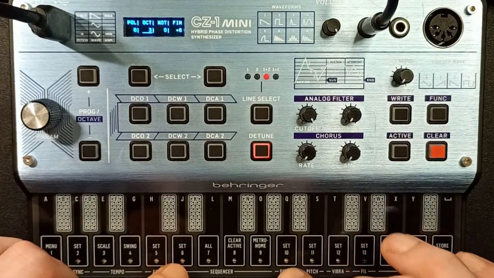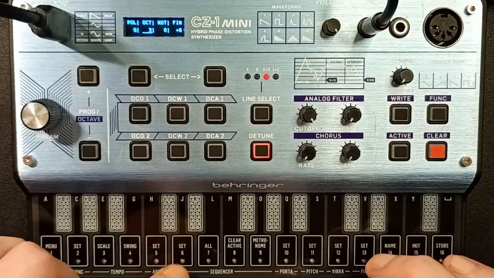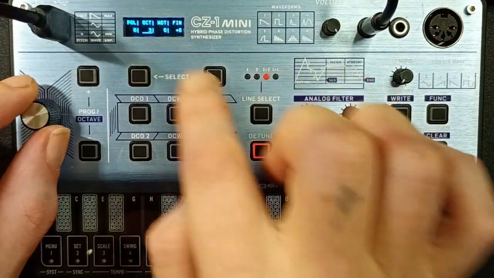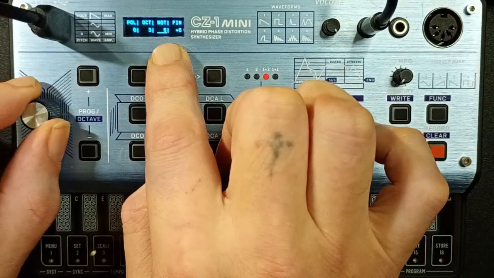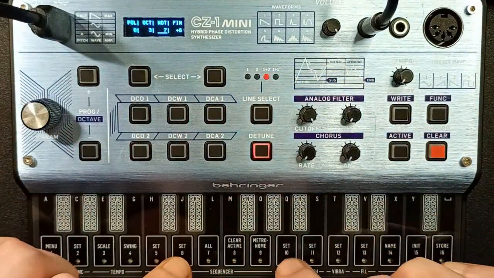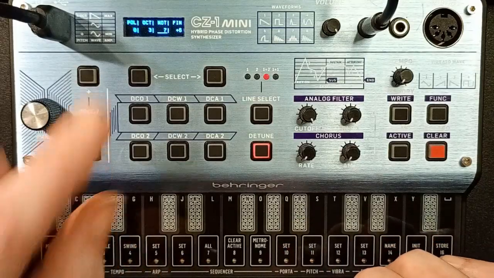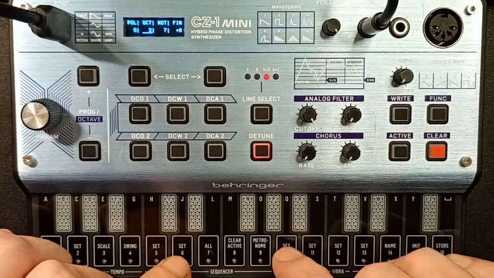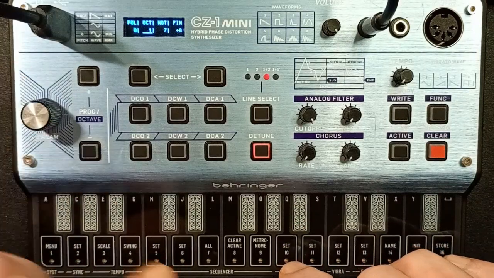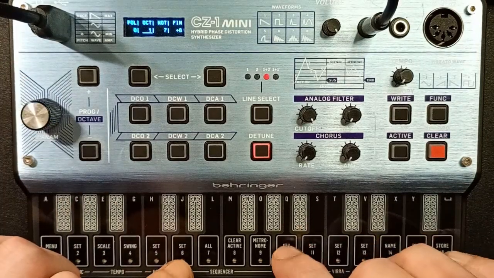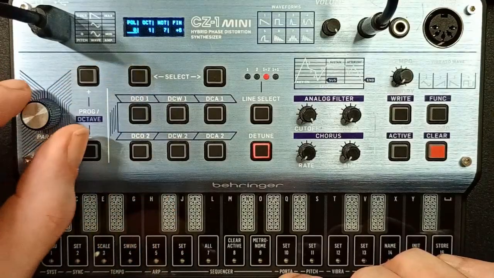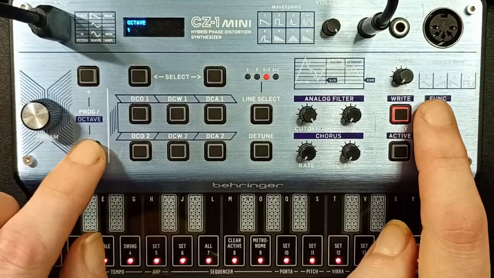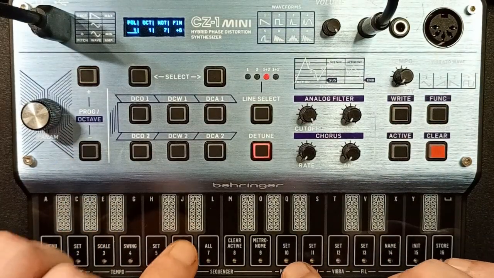Oh, fat fingers. If we add a little bit of this fifth again. Change the polarity. Bring the octave down.